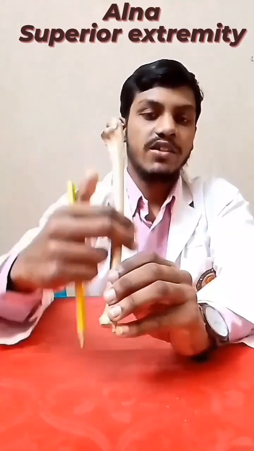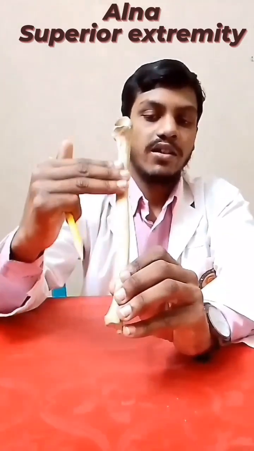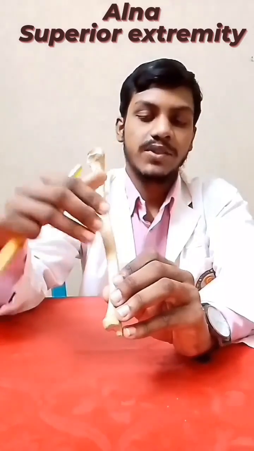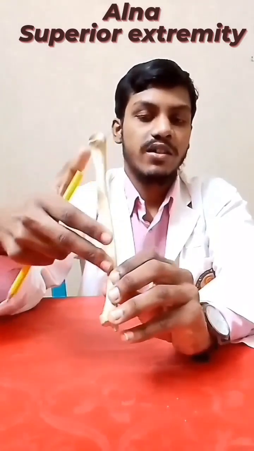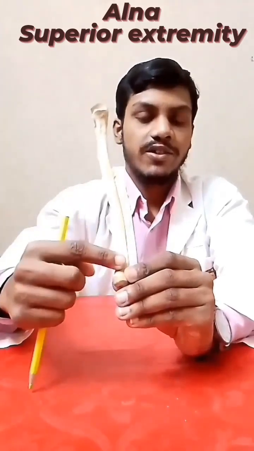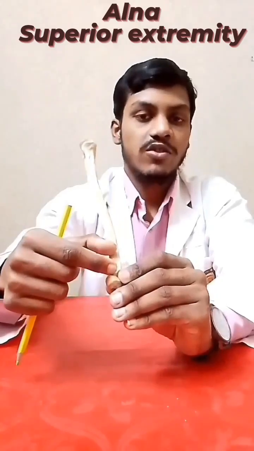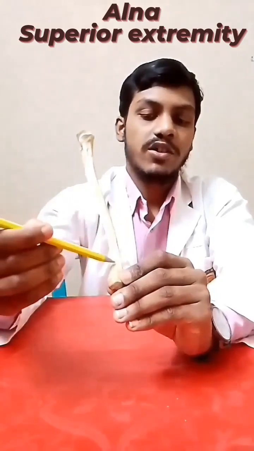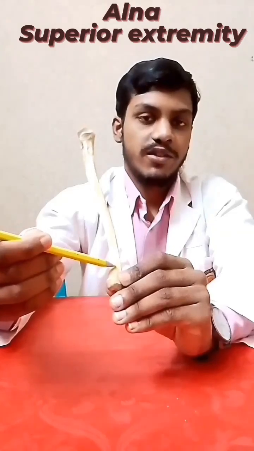The medial surface, anterior border and anterior surface give origin of flexor digitorum profundus at the upper 3/4 of the shaft, and the anterior surface at the lower 1/4 of the shaft gives origin of the pronator quadratus muscle.